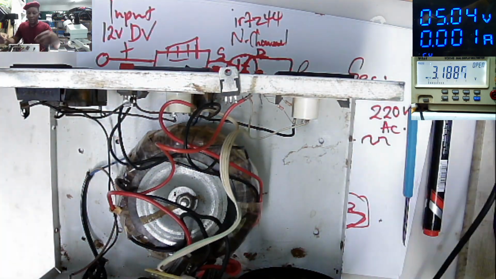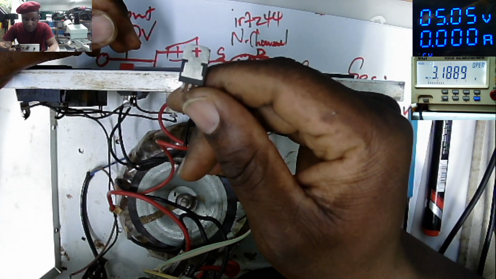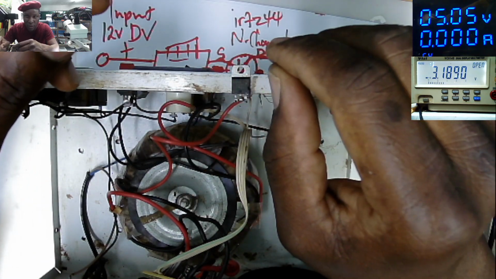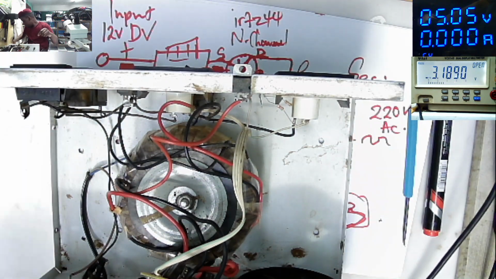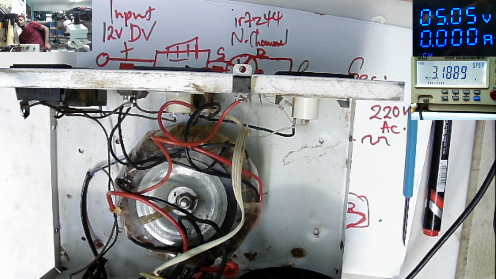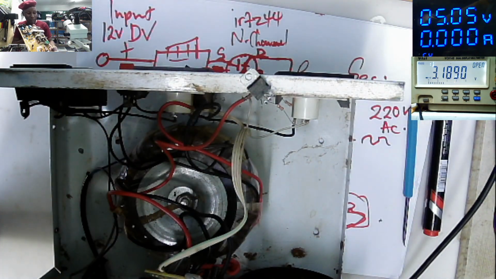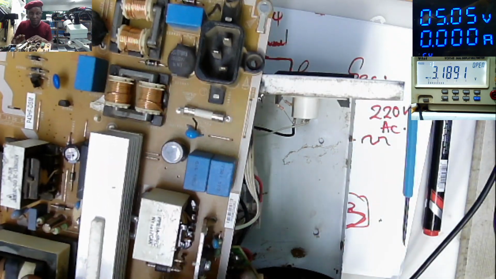So that is our problem. Okay. So let's look for another MOSFET and replace this MOSFET. This is an N channel MOSFET. We can replace even with the TV boards. We do have so many MOSFETs here. Let's just take any from this TV board panel.